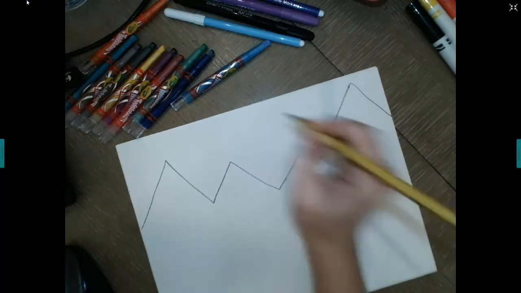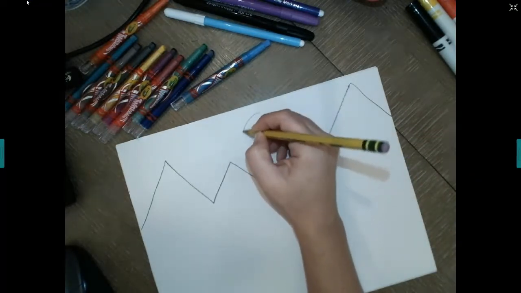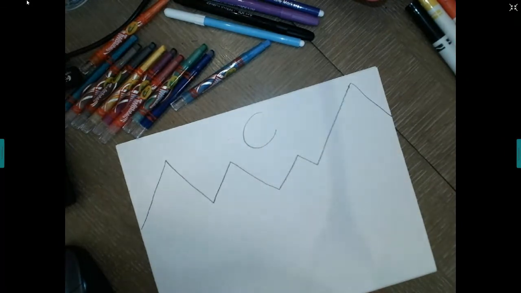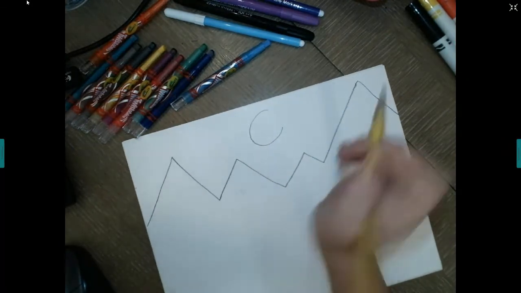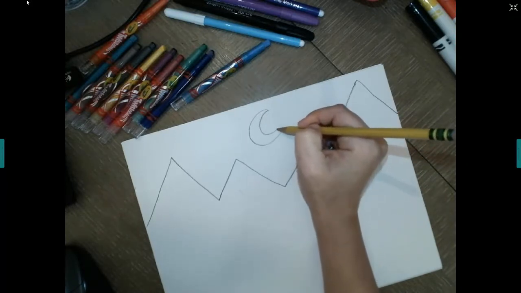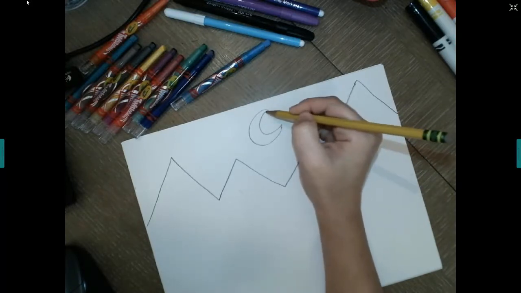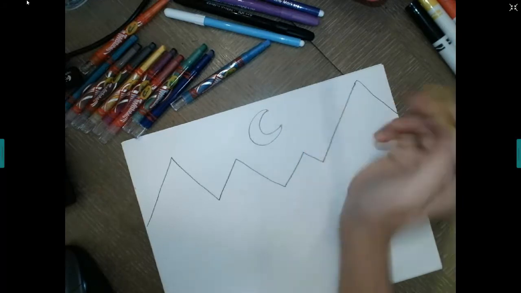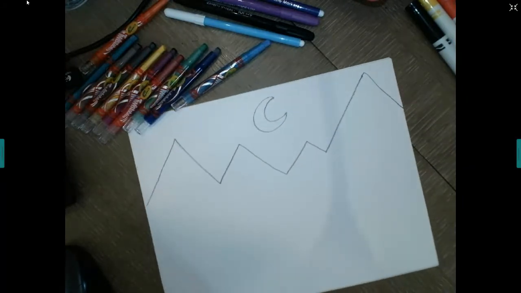I think I will have a moon for my picture instead of a sun. I like to do crescent moons. If you want to do a crescent moon, you draw the letter C and then draw a little C, making sure that the little and the big C touch, and that's a crescent moon.